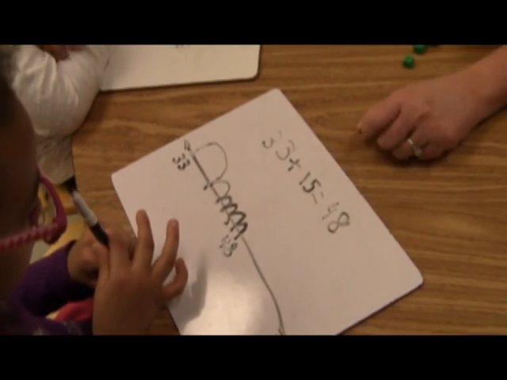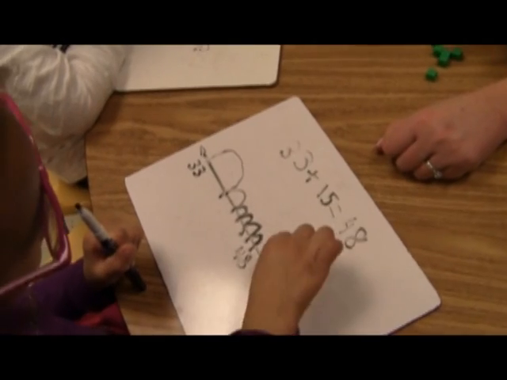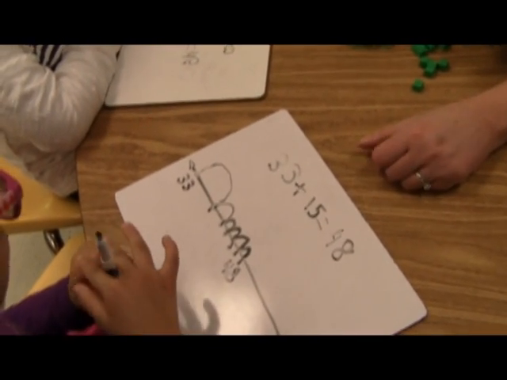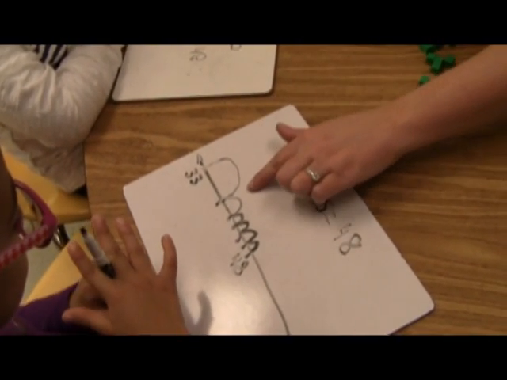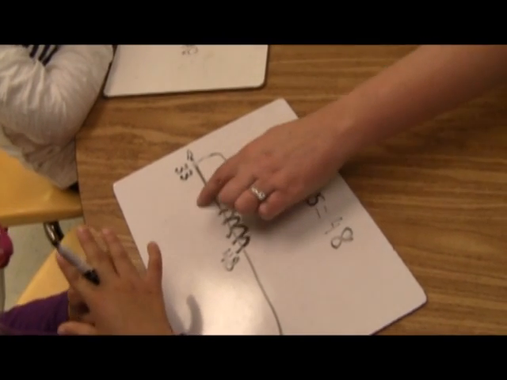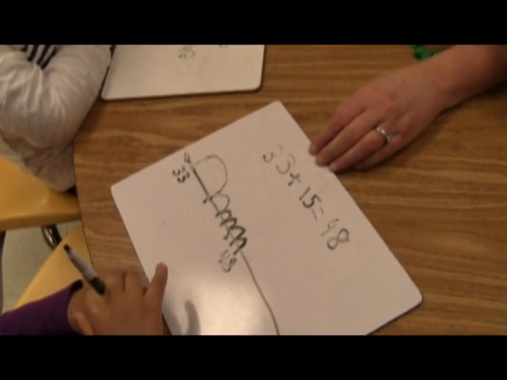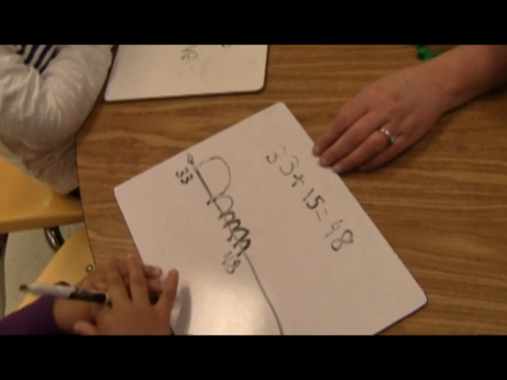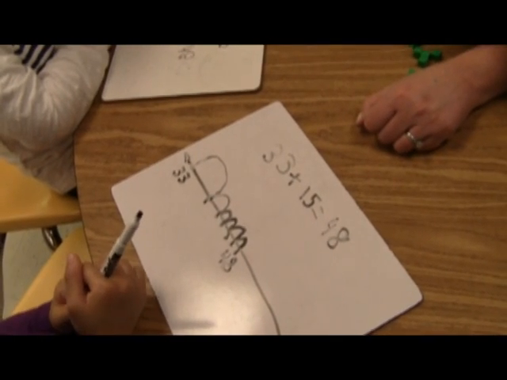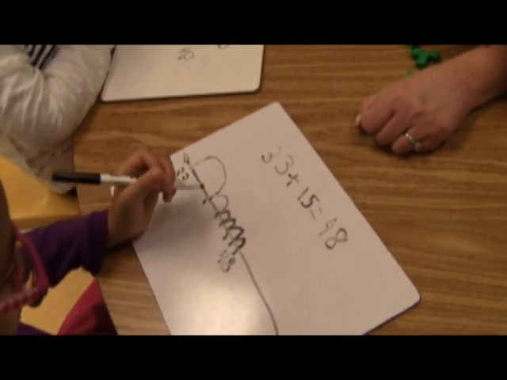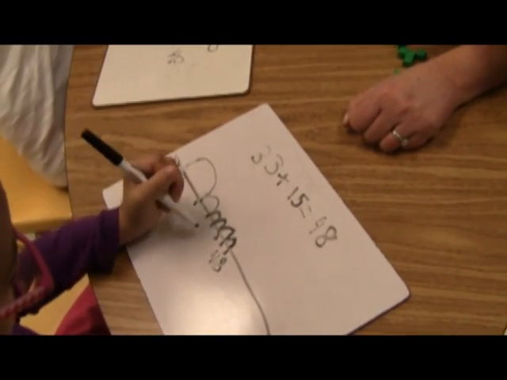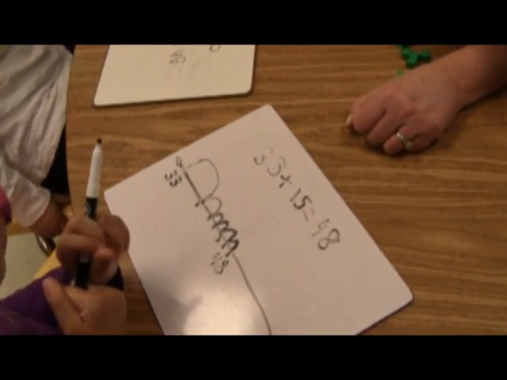Look at your number. Because 15 has only 1 ten. Very good. 15 has 1 ten, so you jumped 10, and when you jumped 10, what number did you land on? I landed on 43. Okay, and then what did you do? And then I drew 5 more lines and I jumped 5 more spaces. And I got 48. Good.